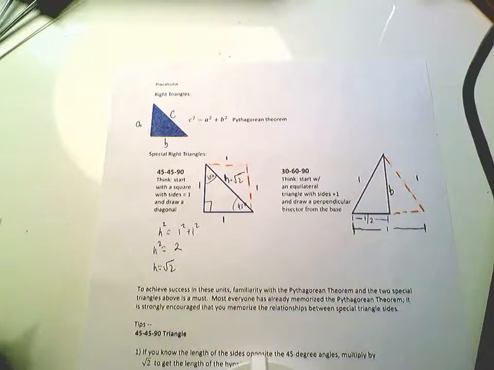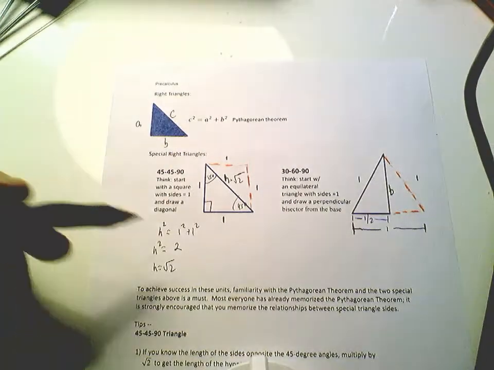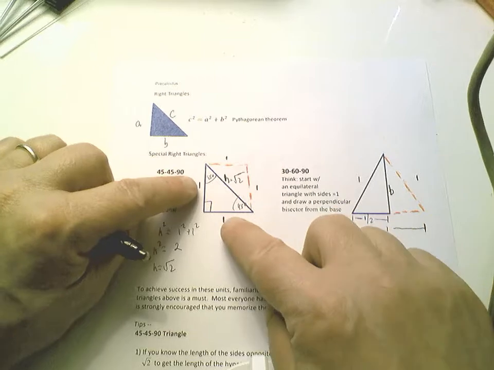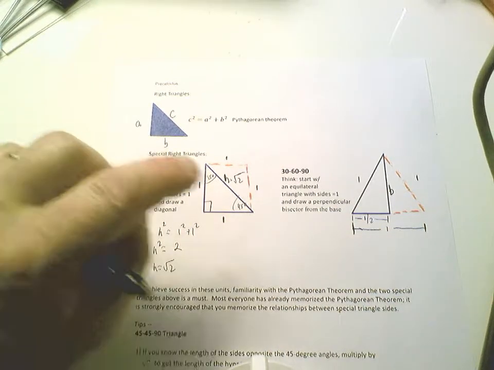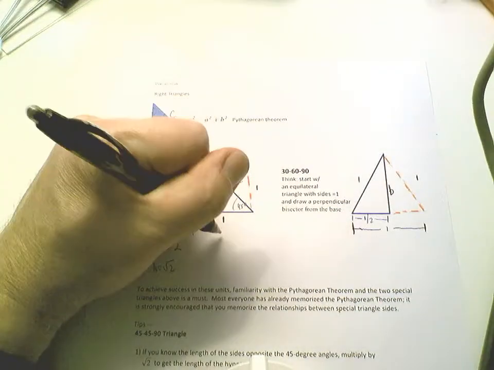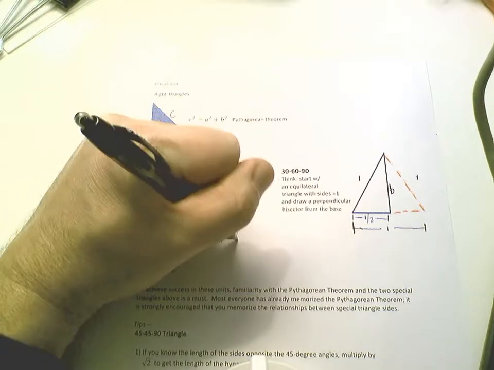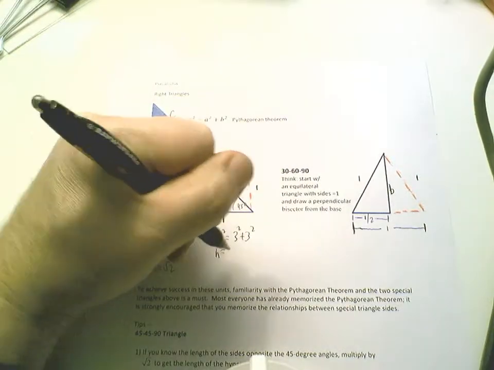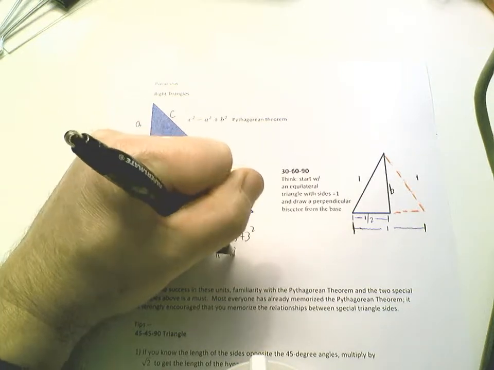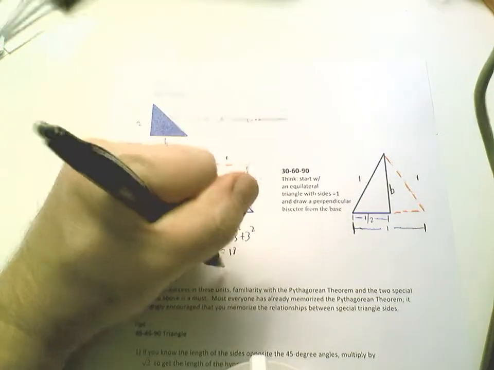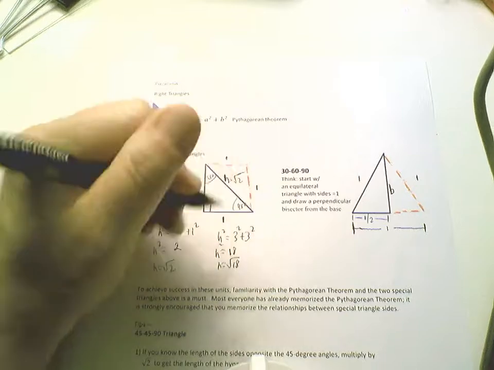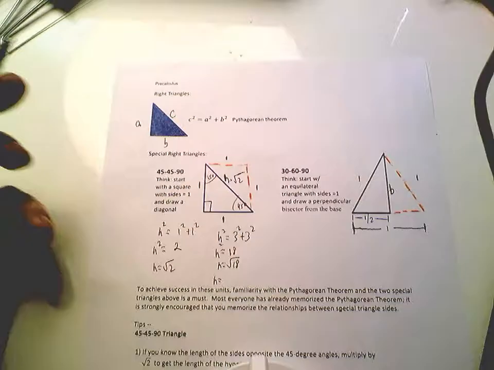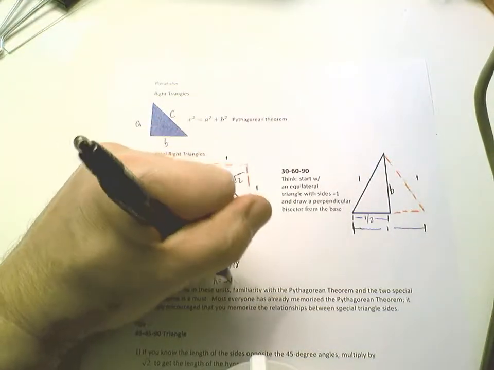And so what that tells me, and we'll do one more example. Let's just pretend these were bigger. Let's pretend that the sides were 3. What would I have then in that triangle? h squared equals 3 squared plus 3 squared. h squared equals 18. h equals the square root of 18, which happens to equal the square root of 9 times the square root of 2, 3 times the square root of 2.